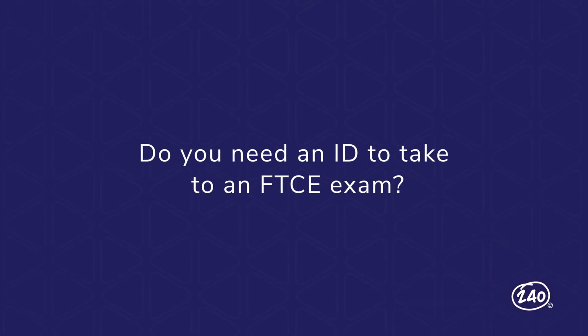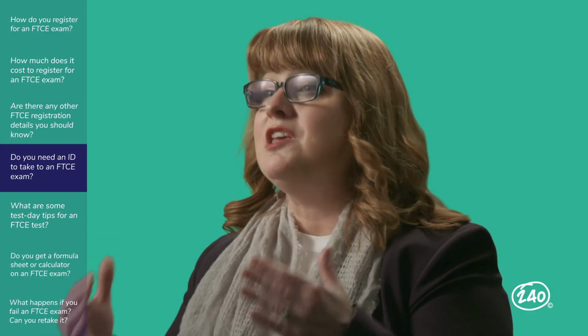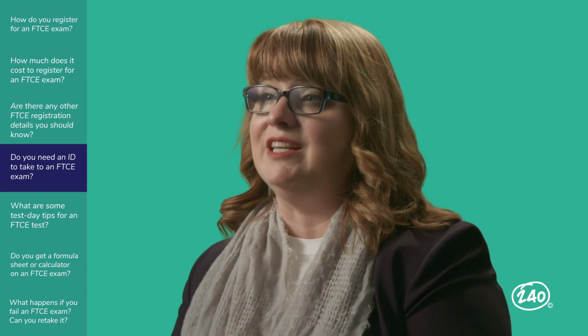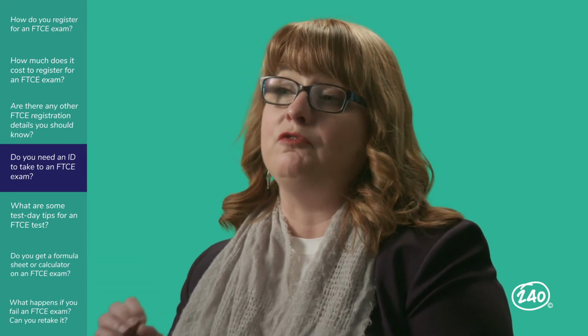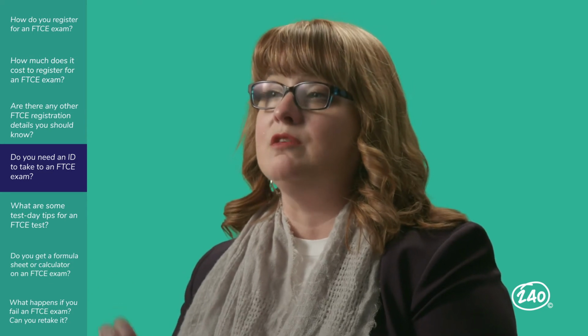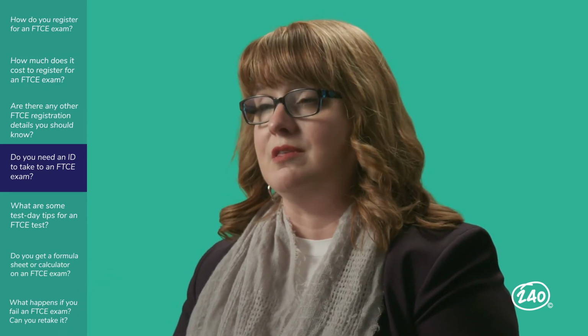Do you need an ID to take an FTCE exam? Yes, you must bring 2 valid forms of identification printed in English. You will also have your photo taken and palm scanned for identity verification purposes.